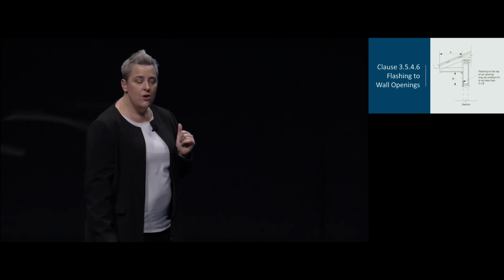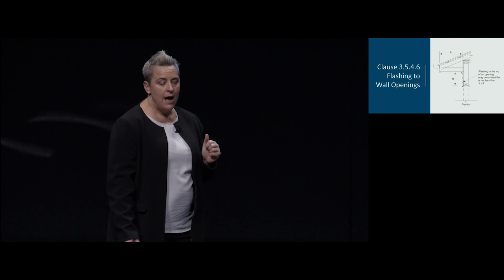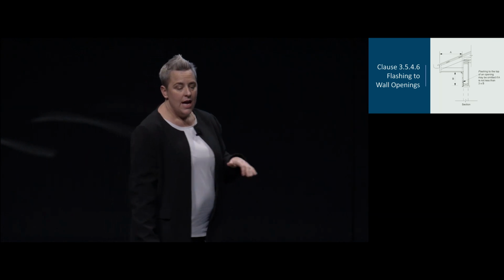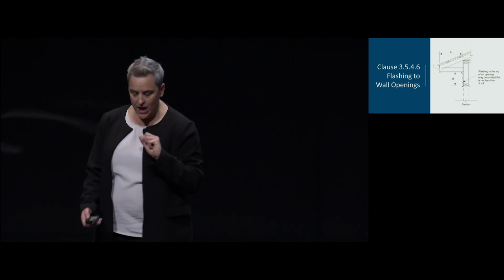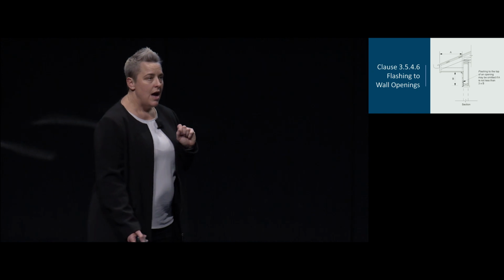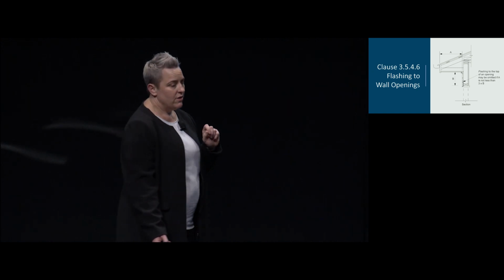So it's very simple to follow, so it should be something that we should all be able to comply with. And the provisions also outline requirements for joins in the flashing, including the overlap and fastening requirements. So this is a really good change, and hopefully it'll reduce the complaints that are received in relation to water leakage.